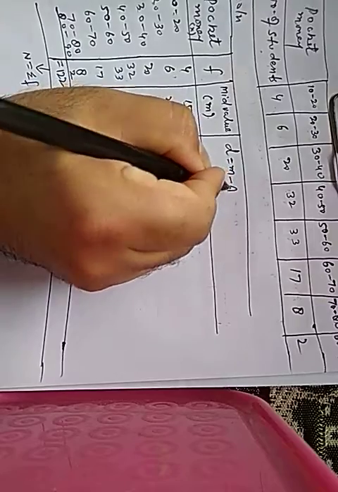Now our next column is to obtain the values of deviation, D, where D is deviations, and it is equal to m minus a, where m is the mid value and a is the assumed mean.